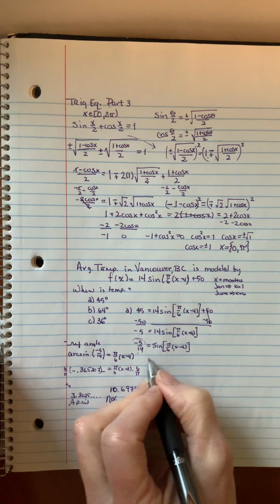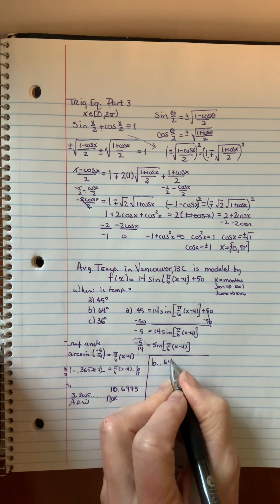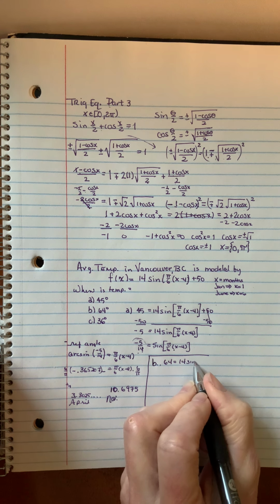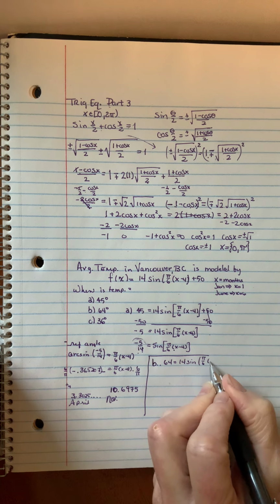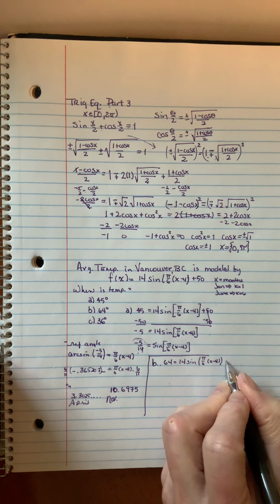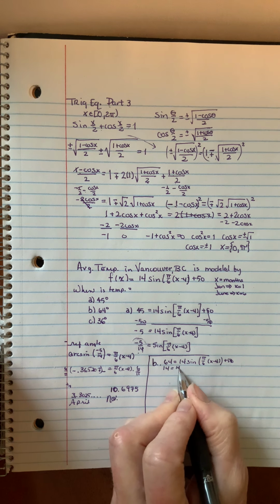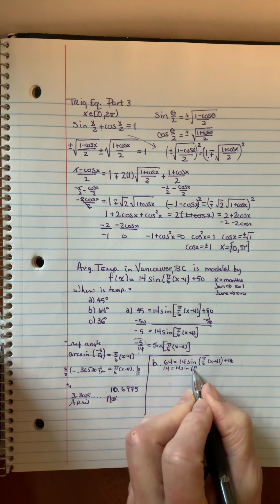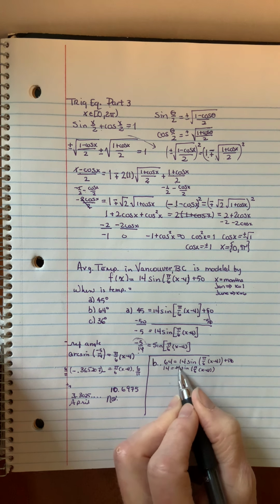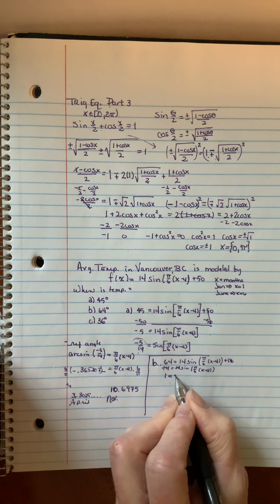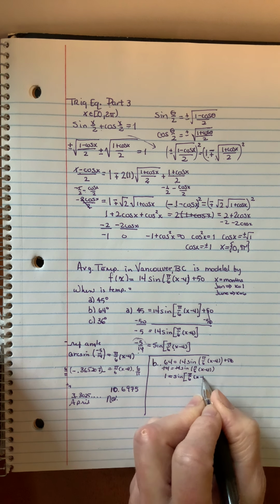64 degrees. Let's talk about 64 degrees. That's part B. If I put 64 is equal to 14 sine of pi over 6 x minus 4, plus 50, subtract 50 from both sides, I get 14 equals 14 sine of pi over 6 x minus 4. Divide by 14, I get 1. So 1 equals the sine of, let me put this in brackets, pi over 6 and then x minus 4.